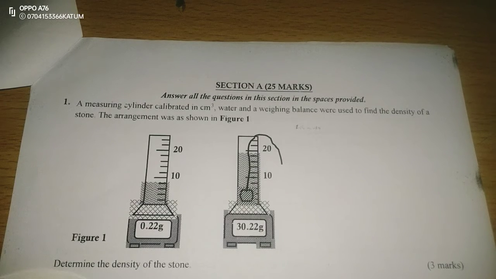Thank you for joining this lesson. We're going to discuss Physics Paper 1, Section A, 25 marks.